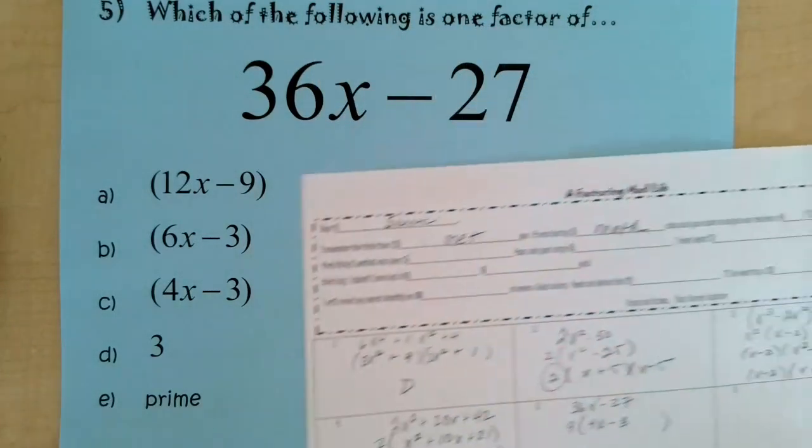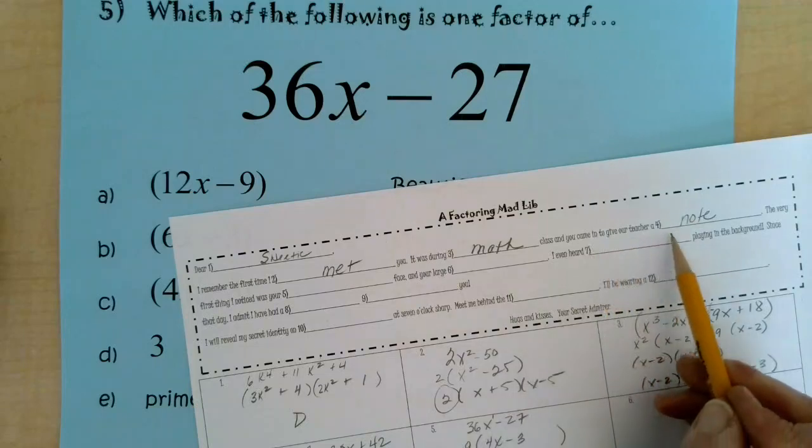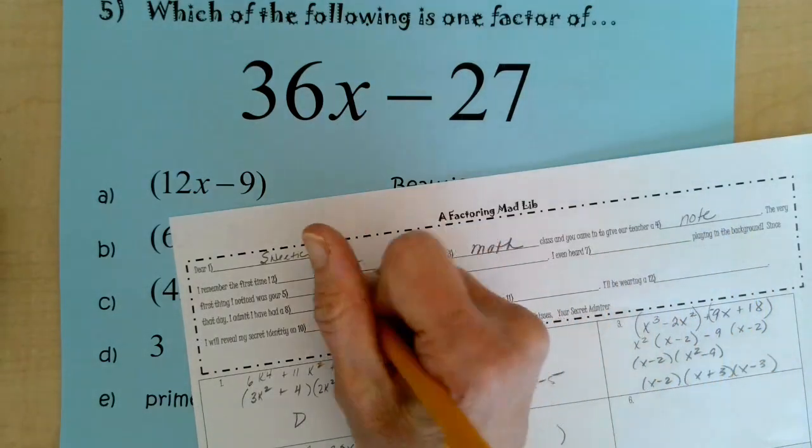So symmetrical. I came to give a teacher a note. The very first thing I noticed was your symmetrical face.